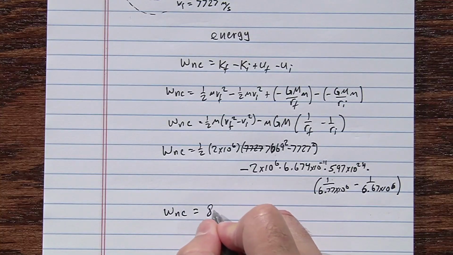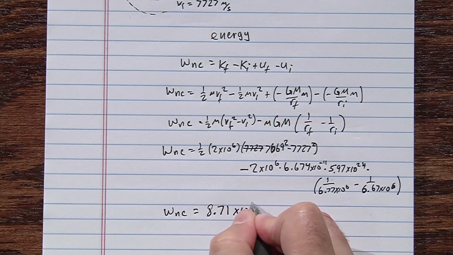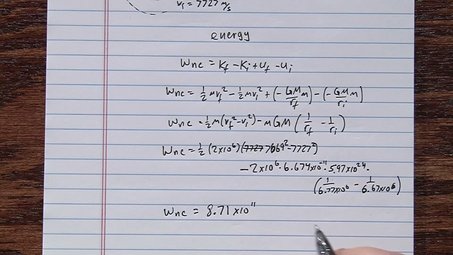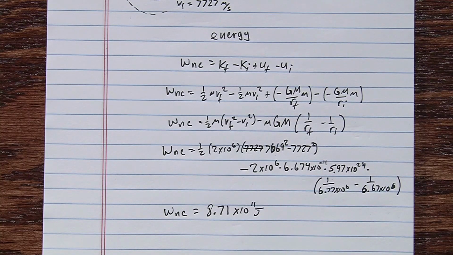And that gives us 8.71 times 10 to the 11 units of energy, which are joules.